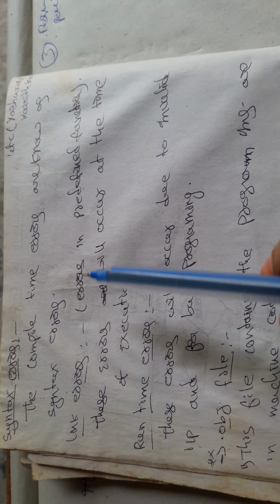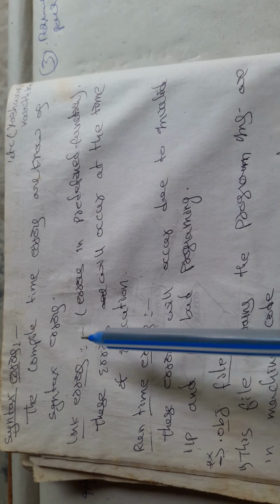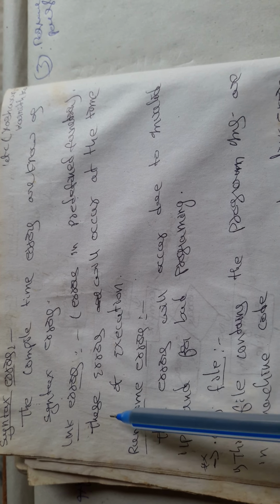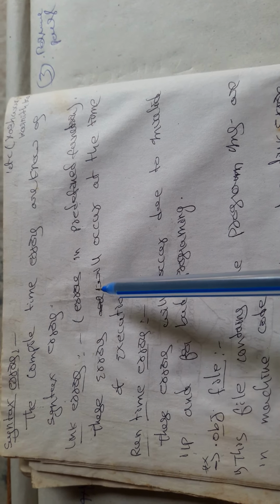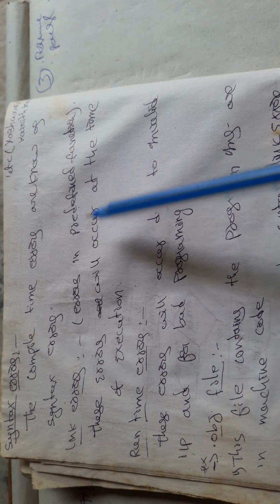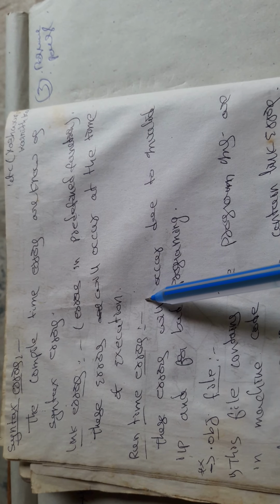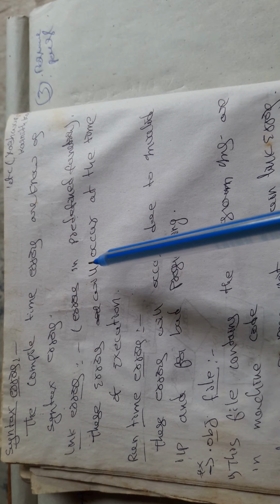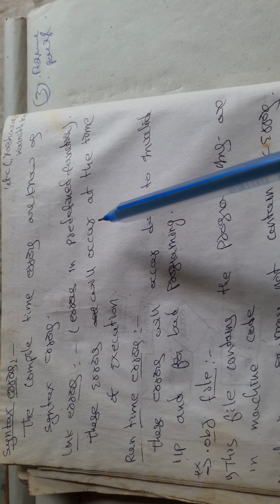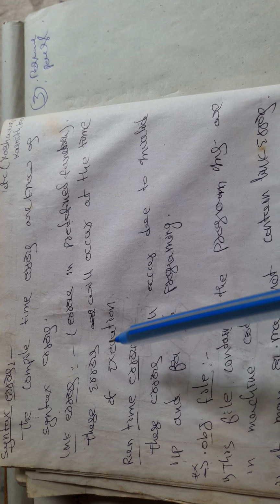Syntax error means the compile time error is known as syntax error. Link error. These are the definitions, please note it down. Errors in predefined functions means those errors will occur at the time of execution, while we are getting the output. Those errors are known as link errors.